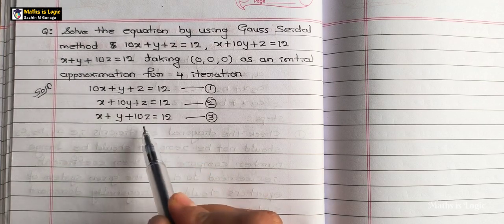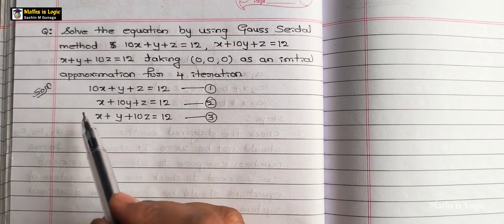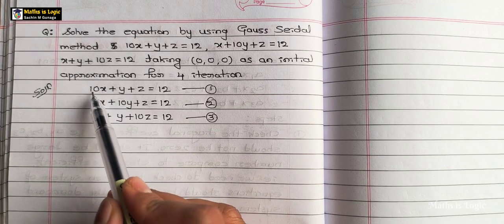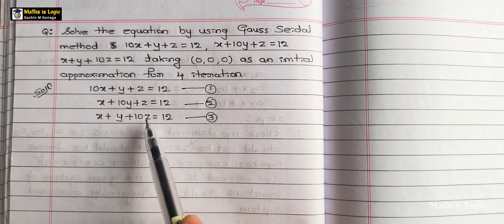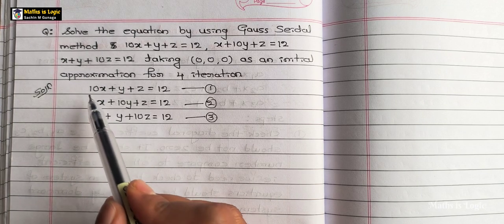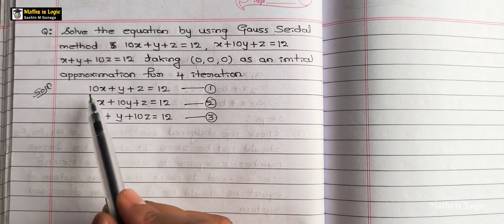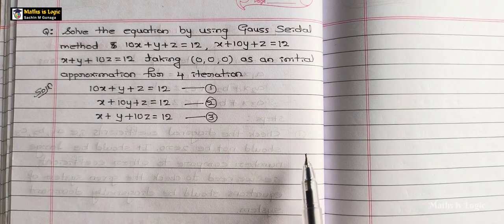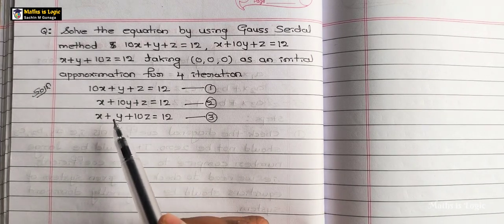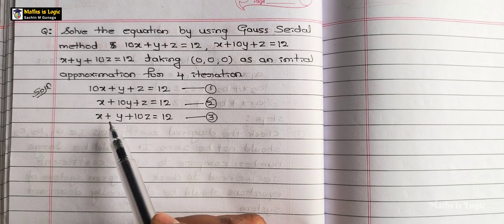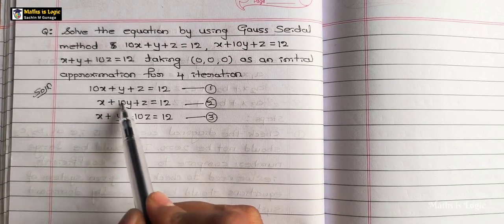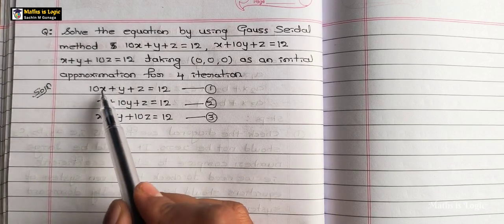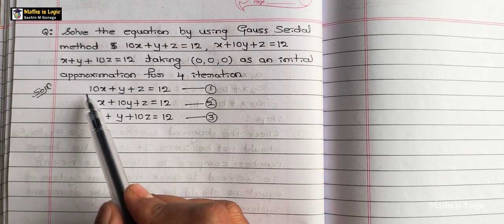After writing the 3 equations, what is the first step? The first step is to check the diagonal coefficient values: the x coefficient, the y coefficient and the z coefficient. These 3 should not be 0. So it is correct: here 10, here 10 and 10, these 3 are not equal to 0. After that, they should be large numbers compared to the other coefficients. That also we need to check. These 3 values are large numbers compared to the other coefficients. So you can see here the x coefficient is 10.